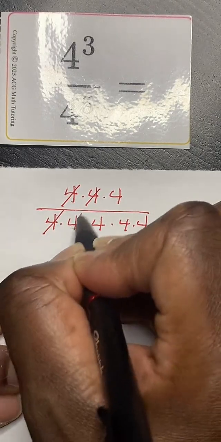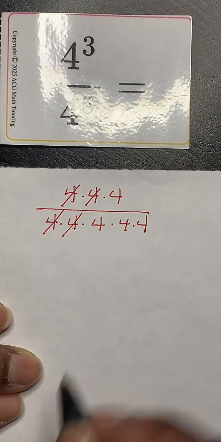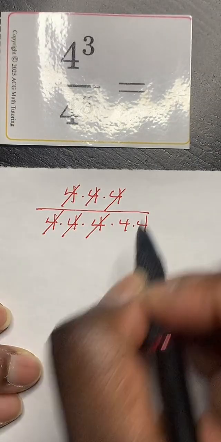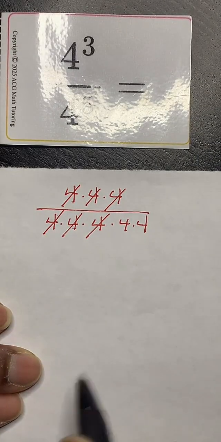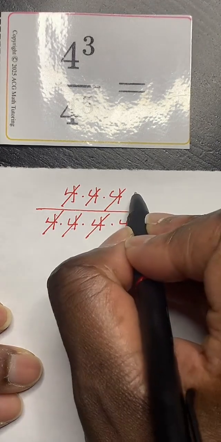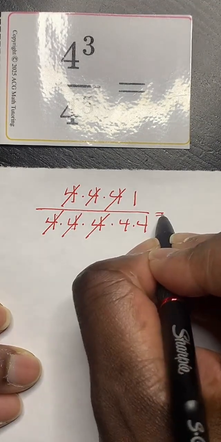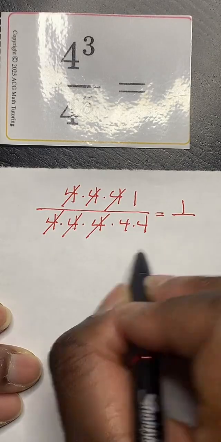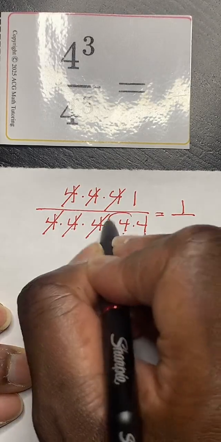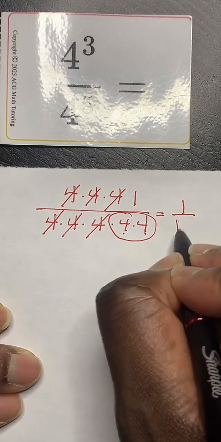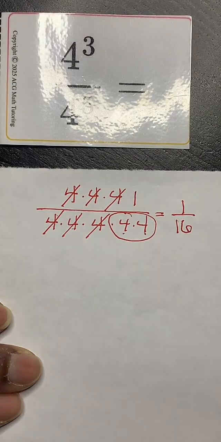And then 4 divided by 4, that gives me 1. And then 4 divided by 4, that gives me 1. So what's left in the numerator is a 1. Now here I have 1 over 4 times 4, and 4 times 4 gives me 16.